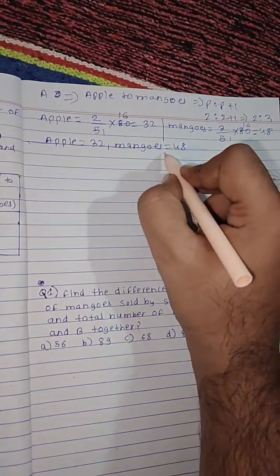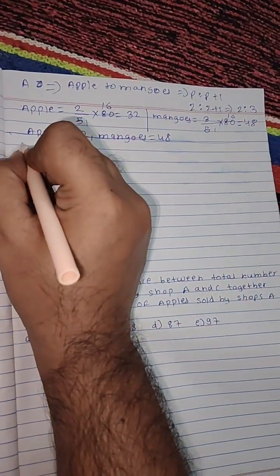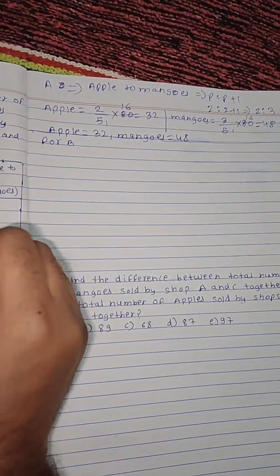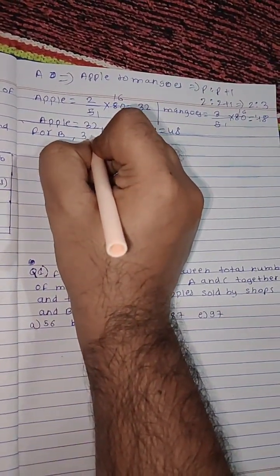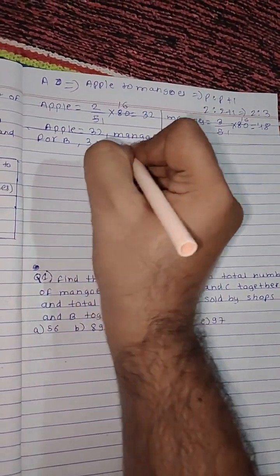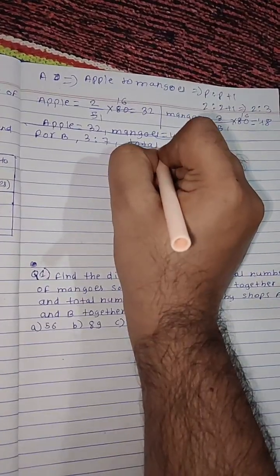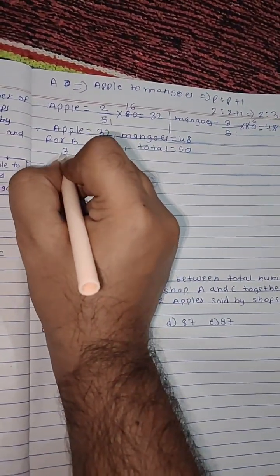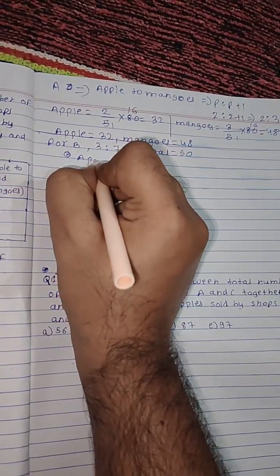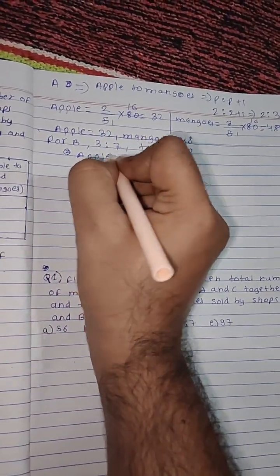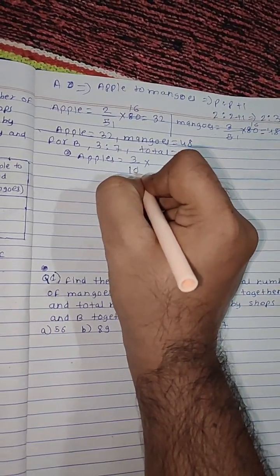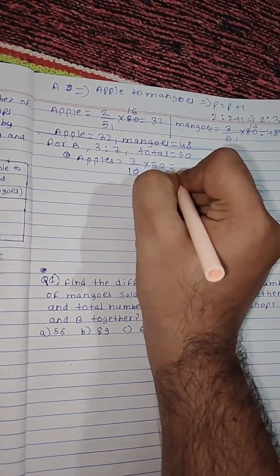This is for A. For B also we will find. For B, the apple to mangoes ratio is 3 is to 7 and the total is 50. So we will write down for apples 3, here 3 plus 7 is 10, into 50.